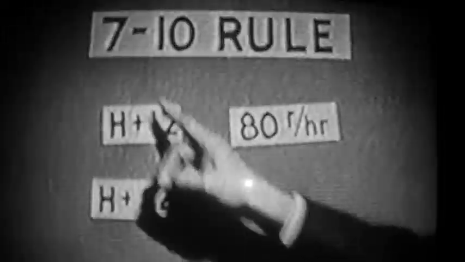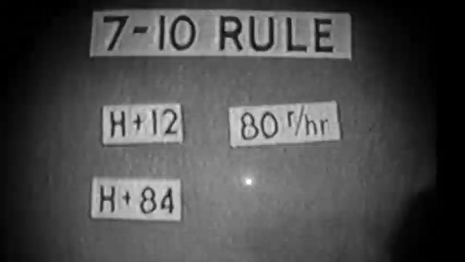For example, suppose the dose rate 12 hours after the explosion is 80 Roentgens per hour. Then at the end of 84 hours, which is 7 times 12, it will be 1/10 of that, or 8 Roentgens per hour.